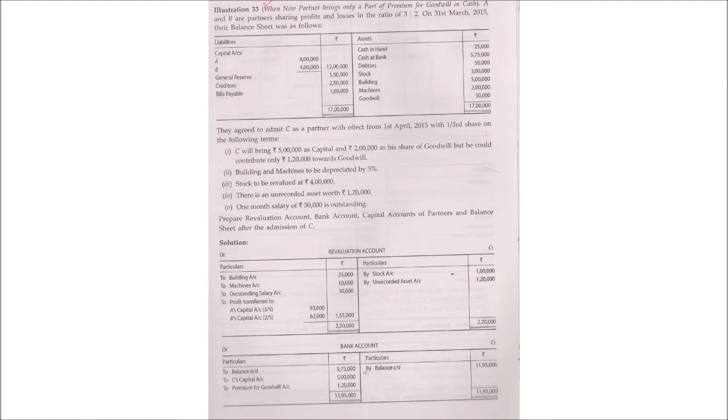Welcome to an online session of Class 12 Accountancy, Unit Partnership Accounts, Part Admission of a Partner. Today we are going to solve a numerical question related to that topic.